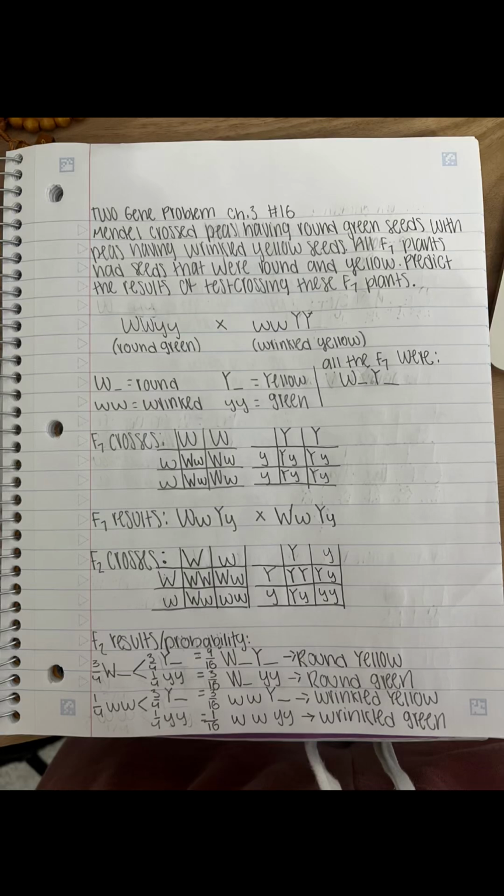Hi, I'm going to be explaining this 2 gene problem from chapter 3, number 16. Let's go through it. The prompt states that Mendel crossed peas having round green seeds with peas having wrinkled yellow seeds. And all the F1 plants had seeds that were round and yellow, meaning that round and yellow are dominant traits. It's asking us to predict the results of a test crossing these F1 plants.